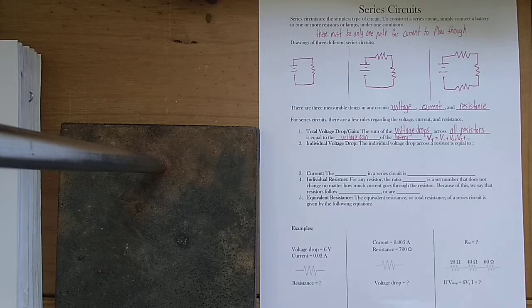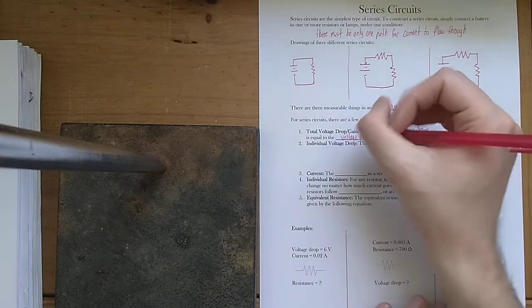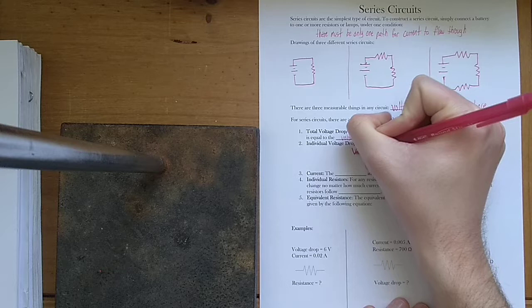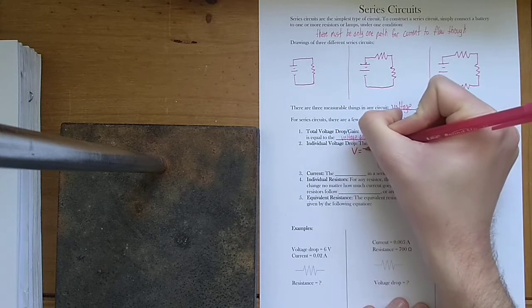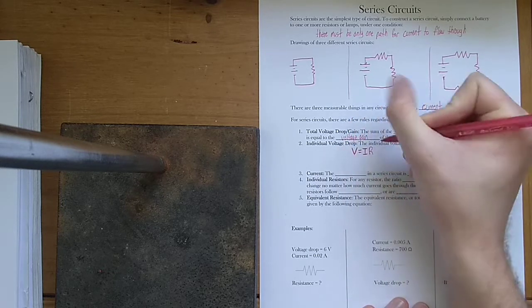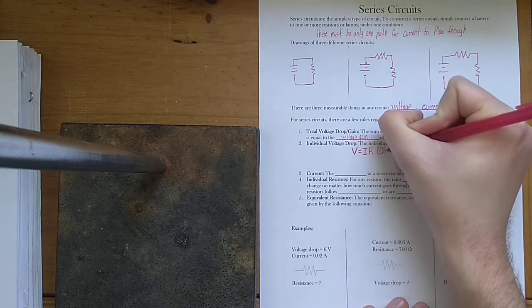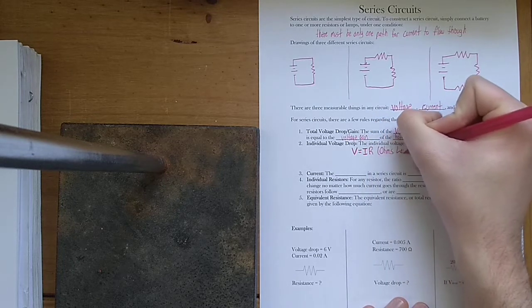Okay, rule number 1. Now, rule number 2. The individual voltage drop across a resistor is equal to this equation right here. V equals IR. And this is known as Ohm's law.